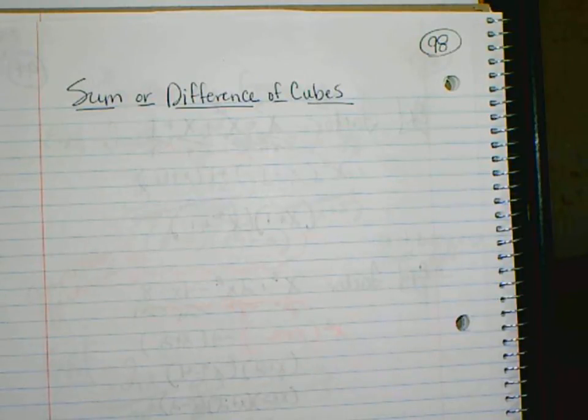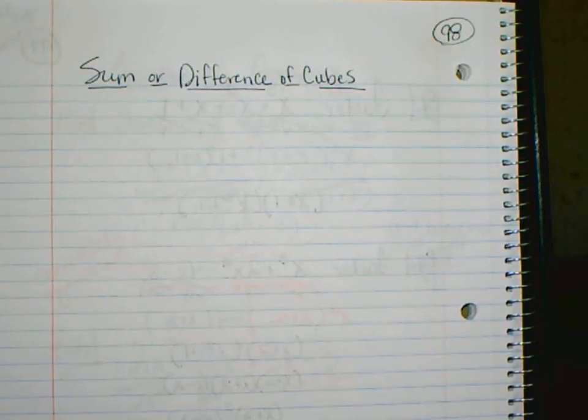Alright, so you know how we learned about difference of squares, a perfect square minus a perfect square, right? And there's a special way that you factor a difference of squares. Well, there's also two other special cases that we're going to talk about today. It's a sum of cubes or a difference of cubes, okay? A perfect cube plus a perfect cube, or a perfect cube minus a perfect cube.